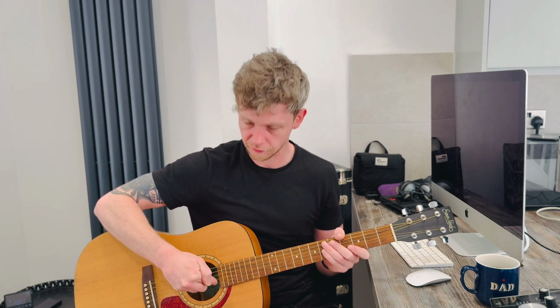Okay, I'm going to show you very simply how to read guitar tab. It's really easy, and I'm going to put it in real simple terms for you. So on the guitar, you have 6 strings: 1, 2, 3, 4, 5, 6. On the guitar tab, you have 6 lines. You can probably guess what the lines represent.